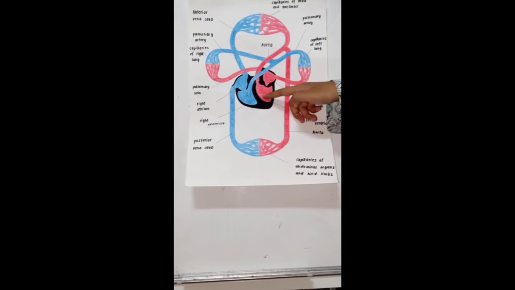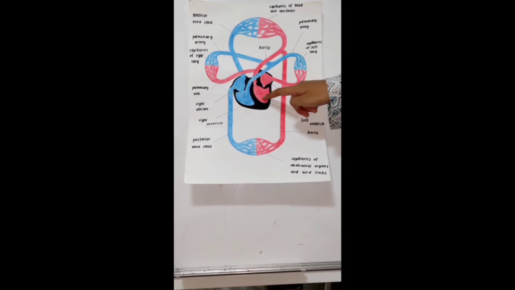Then, oxygenated blood is forced to flow out into the aorta to be carried out to all parts of the body except the lung.